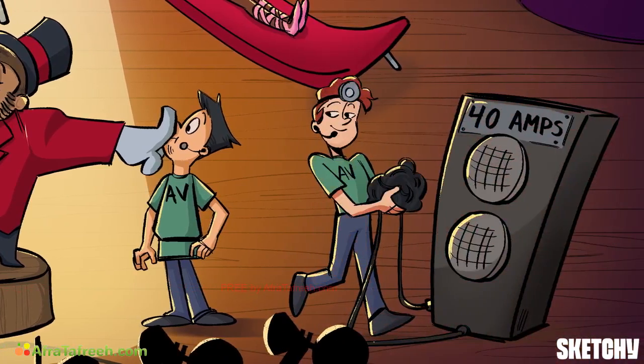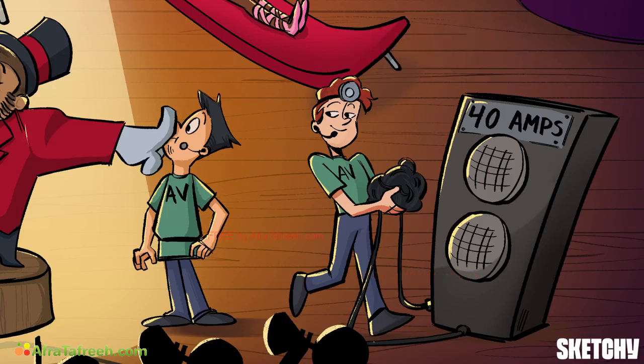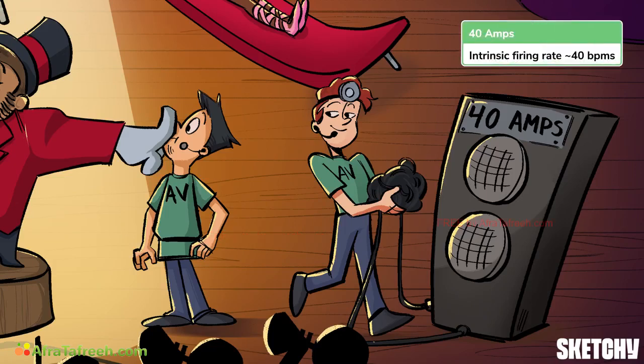However, if the SA node fails to initiate the action potential, other parts of the conduction system may take over pacemaker activity. These can include the AV node, bundle of His, or Purkinje fibers, which is why we've cleverly given this AV guy a bundle of electrical cables. But the intrinsic firing rate of these other potential pacemakers is much slower than that of the SA node, somewhere around 40 beats per minute, hence the number 40 on this speaker. Careful there, buddy. 40 amps is not the ideal setting for a hefty piece of electrical equipment. Much like a significantly slower heart rate is not ideal for carrying out normal cardiovascular functions.